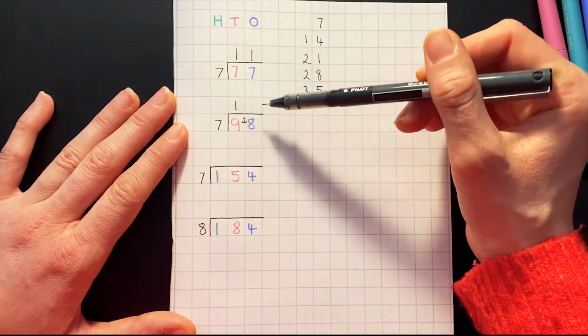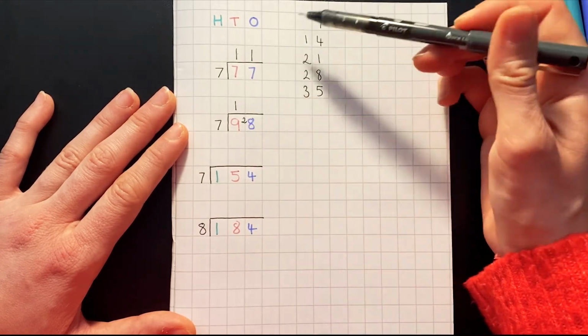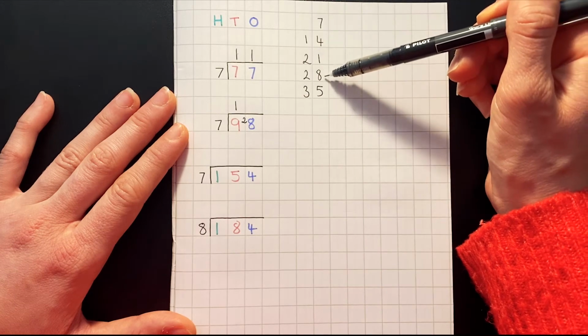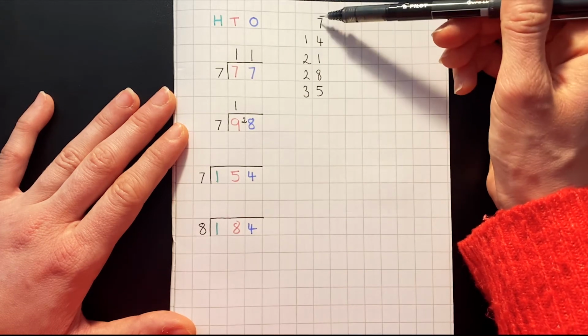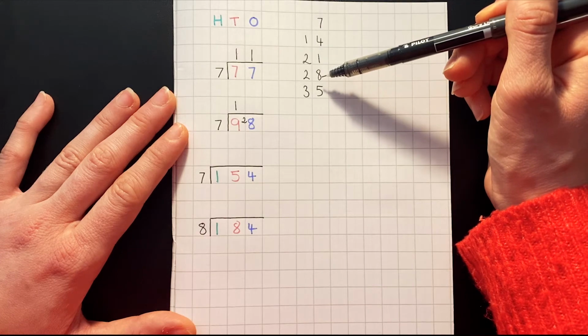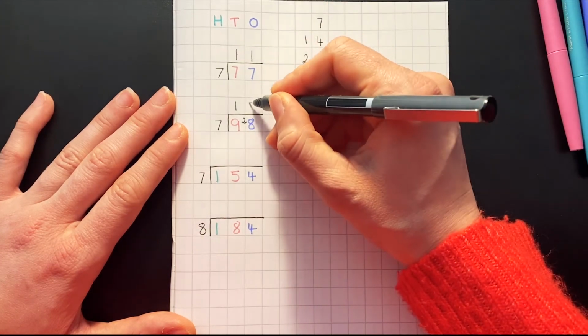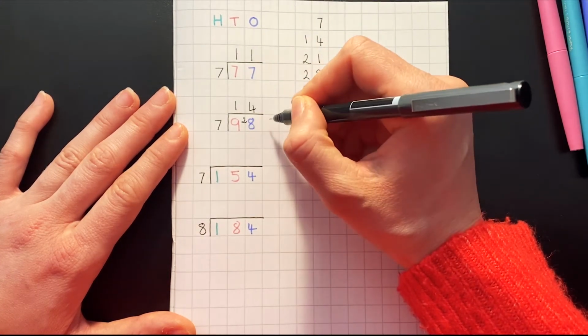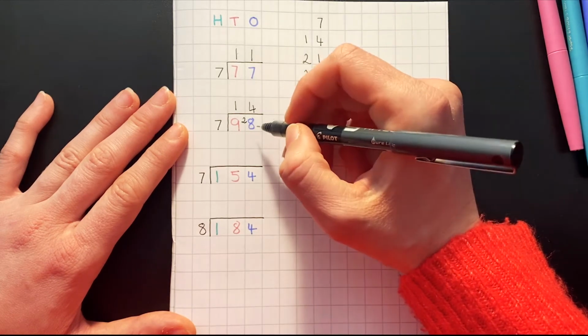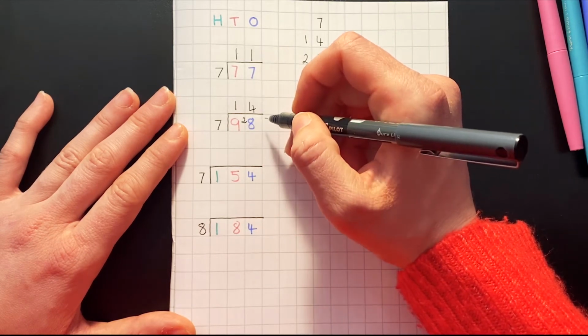So, how many 7s fit into 28? We look down here, 28 is part of our 7 times table. It's 1, 2, 3, 4 times 7. So we can put our 4 here and we carry nothing across because 7 goes into 28 exactly 4 times.